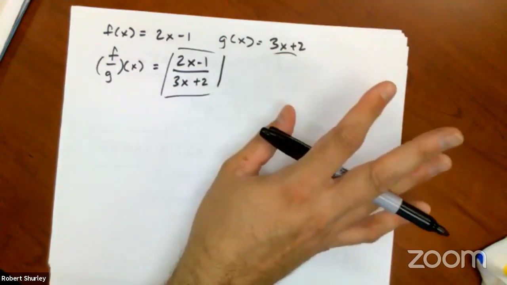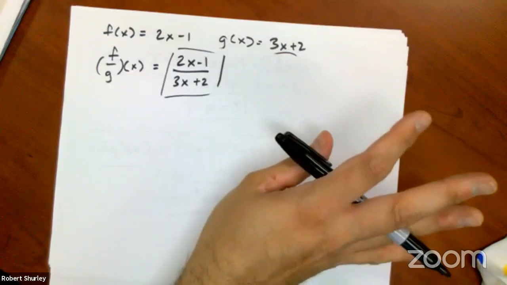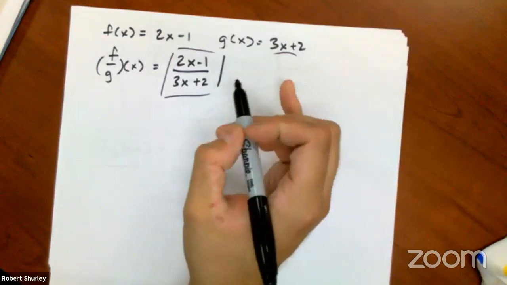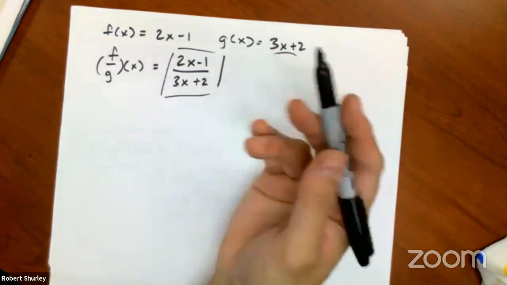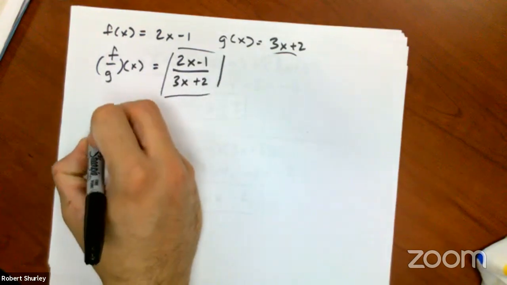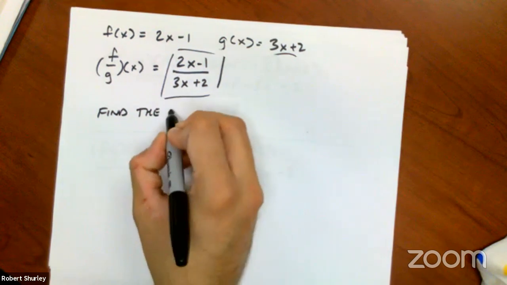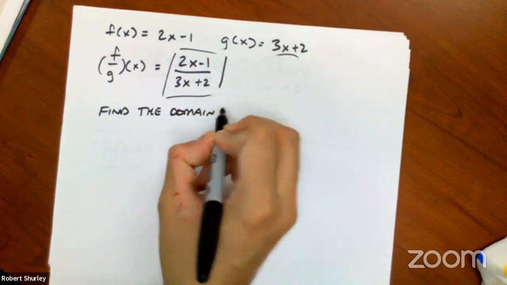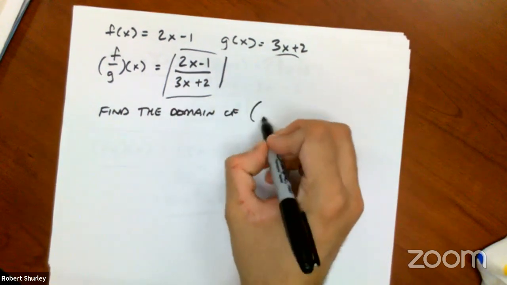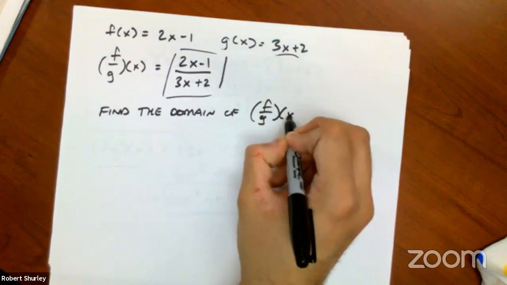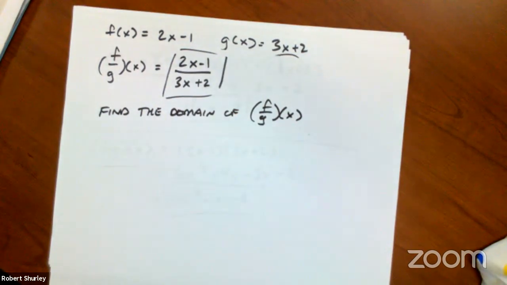This is really easy, okay? There's no real thing going on. You just put them as a fraction. But typically with this question, you get the domain. So this should be a review, but if I ask you to find the domain of f over g of x, okay? Find the domain of f over g of x.